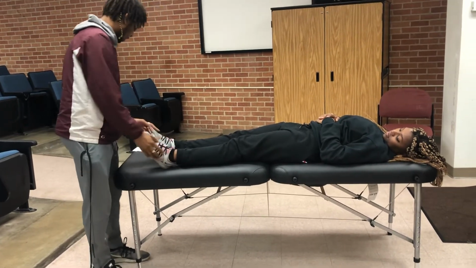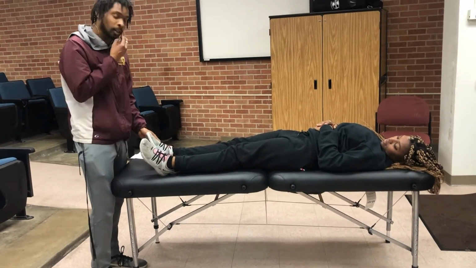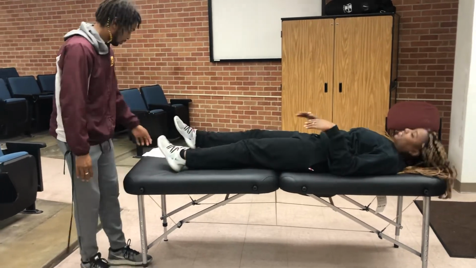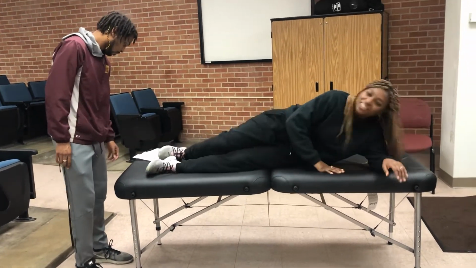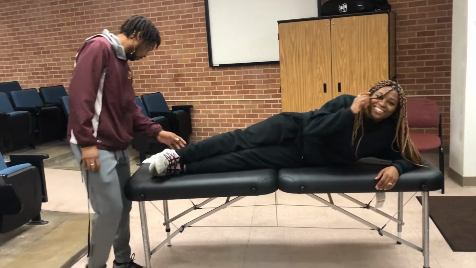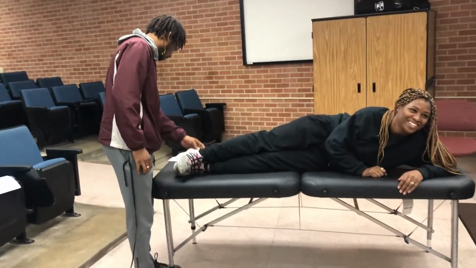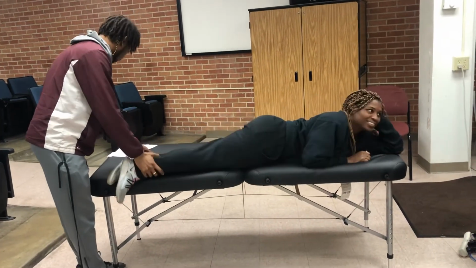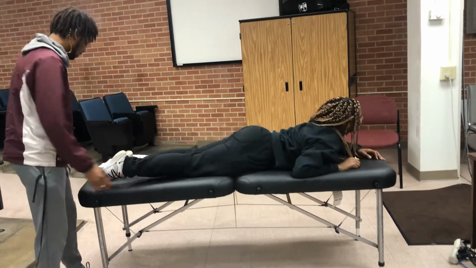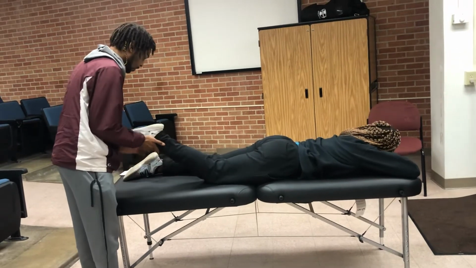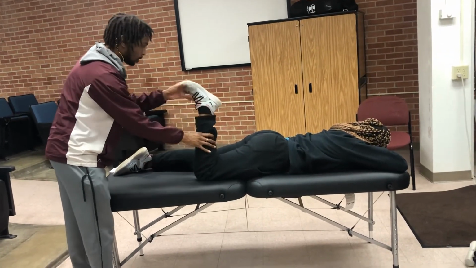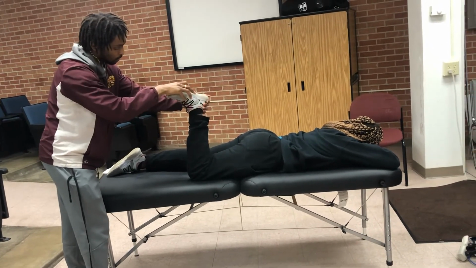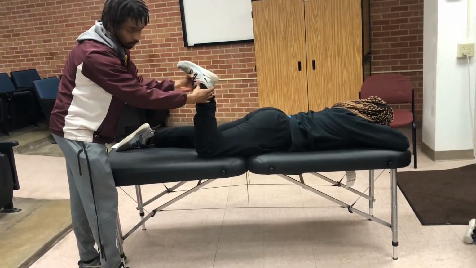And then the last test that I will conduct, I will have the patient lay on her side. It's not hurt. Well, actually, lay on your stomach. And this is called the Apley test. So I have the patient pick her leg up. And then I will start twisting to see if there's any unusual movement at the knee joint.